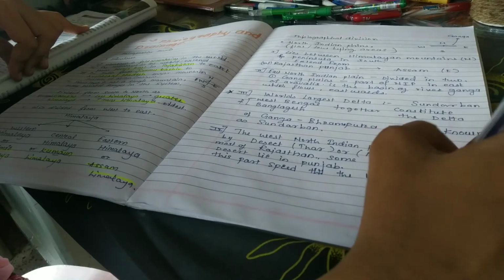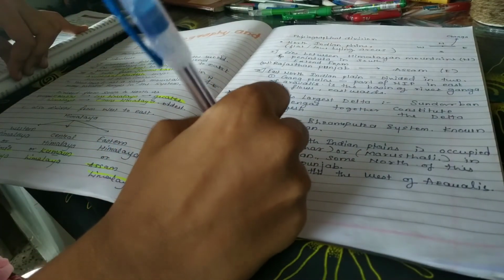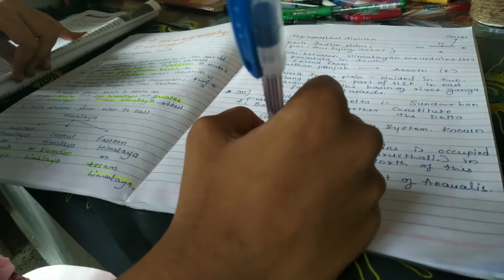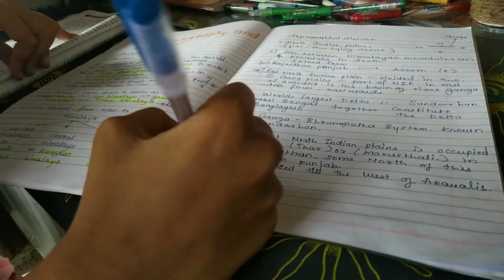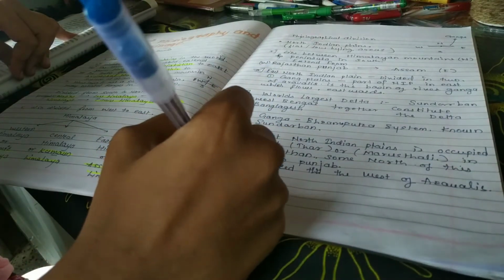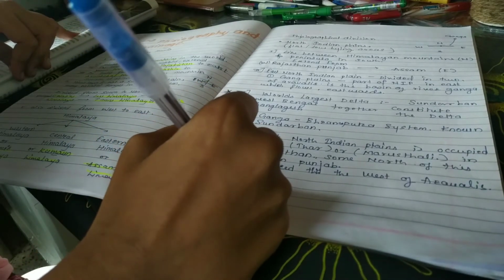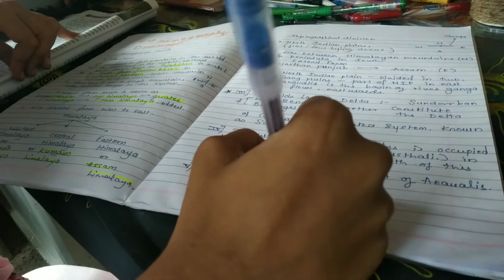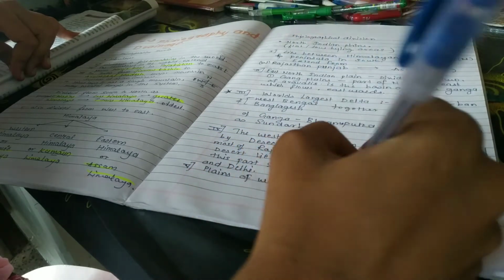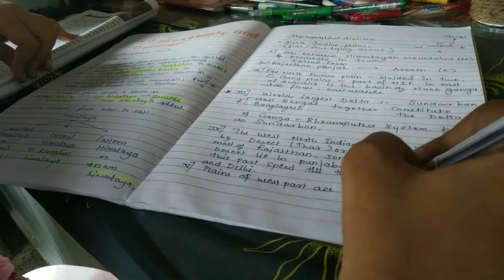Okay, so let's take a quick recap of points 1 to 5. North Indian plains lie between the Himalayan mountains in the north and the peninsula in the south. North Indian plains extend from west of Rajasthan and Punjab to Assam in the east. North Indian plains are divided into two parts, east and west. The east part is known as the Ganga plains because the part of North Indian plains east of Aravallis is the basin of the Ganga river.